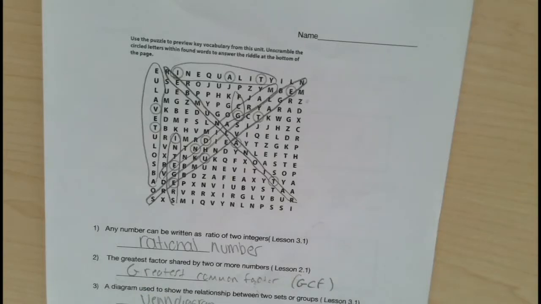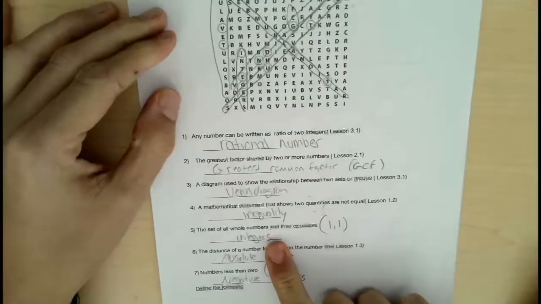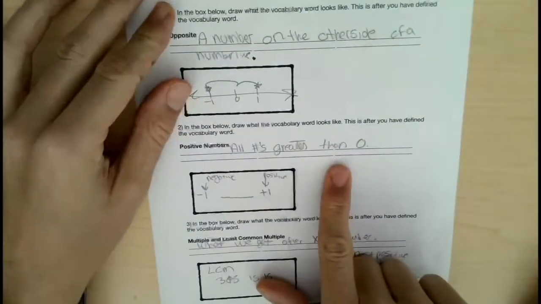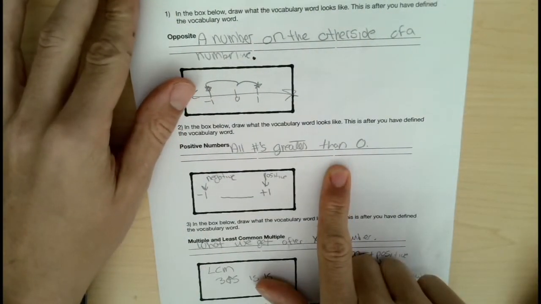So in class we used the vocabulary preview to analyze and look at all the vocabulary from this chapter. Today we're going to focus primarily on integers, a set of whole numbers and their opposites, negative numbers, numbers less than 0, and also positive numbers, all numbers greater than 0.